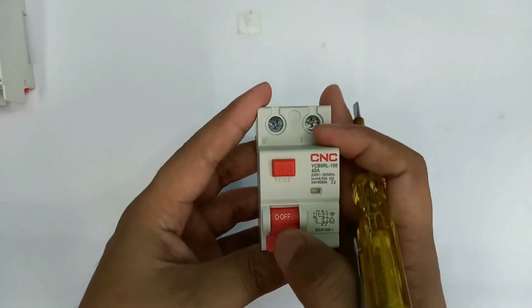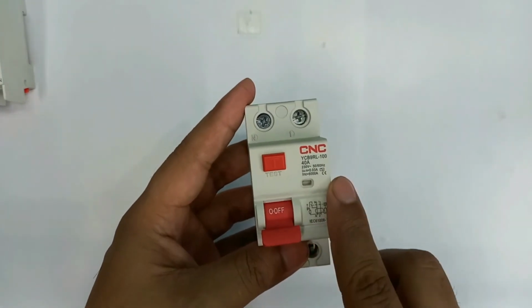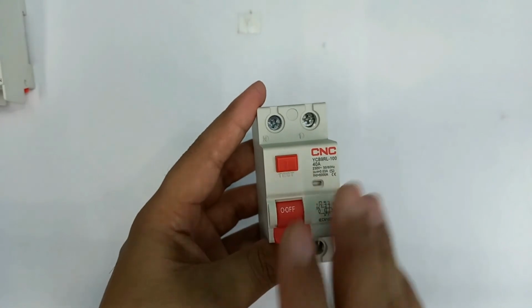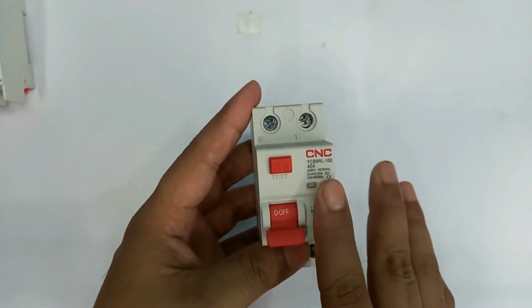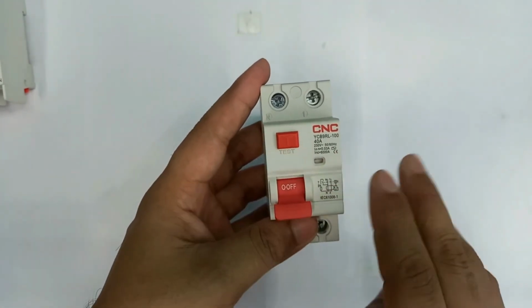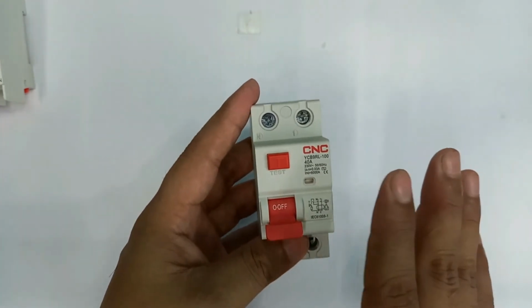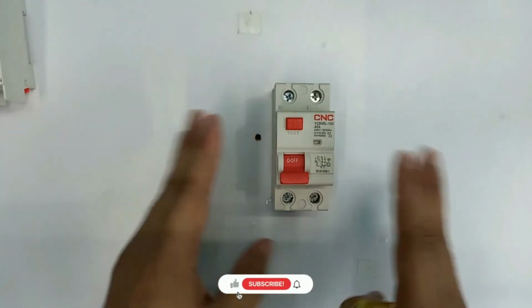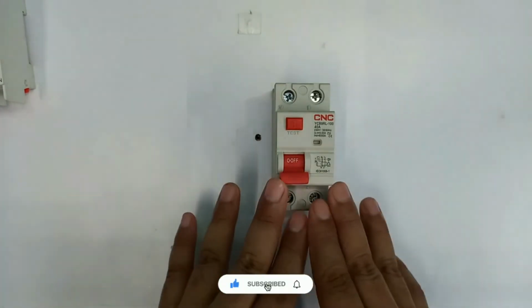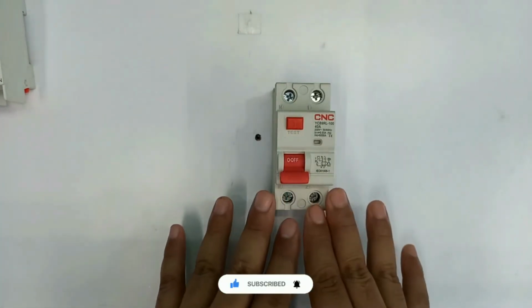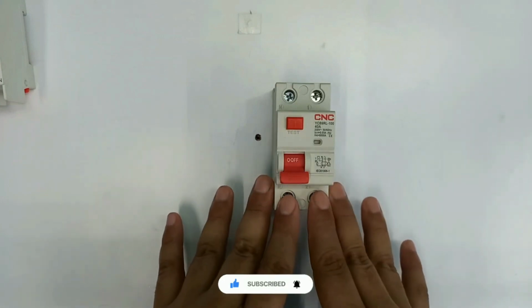So that was all about it. If a fault happens, this protective device will trip the breaker and your system or downstream section will be protected. Are you getting my point? So that's why we use these protecting devices, and that's the significance of the labeling which is given by the manufacturer at the top of your device, right?